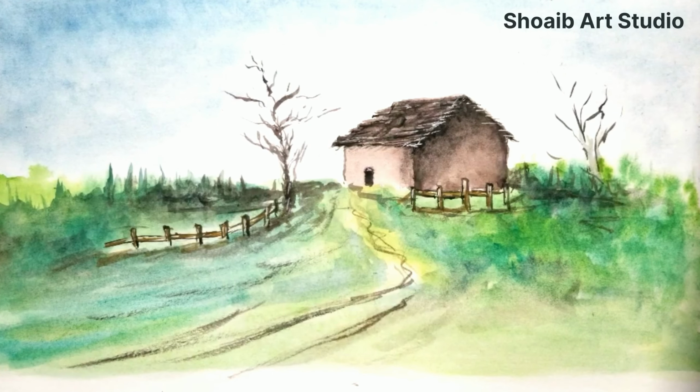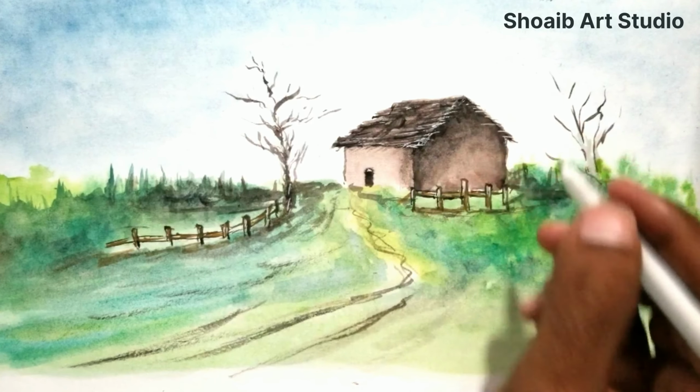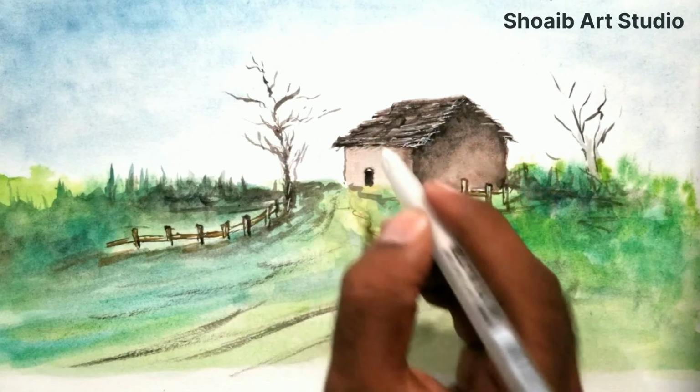Okay, here we can say that our painting is completed. So I hope you learned basic techniques, the application of basic techniques with watercolor.